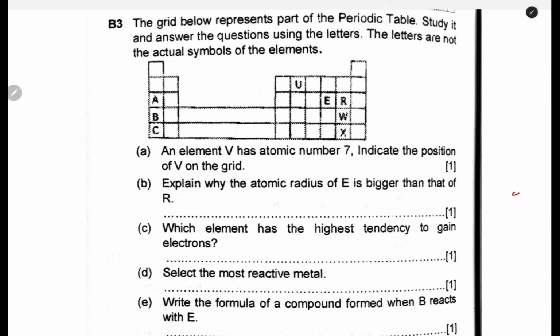Okay, so this question: the grid below represents part of the periodic table. Study it and answer the questions using the letters. The letters are not the actual symbols of elements. Okay, so here is the grid that we have.